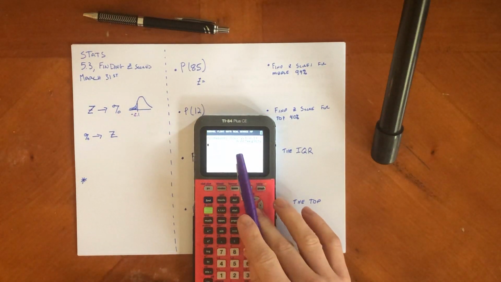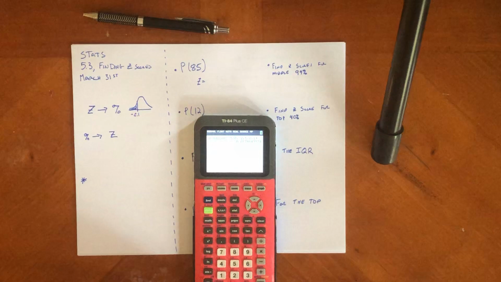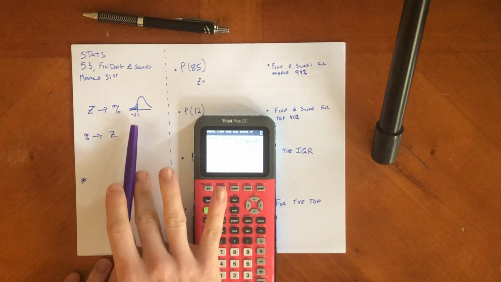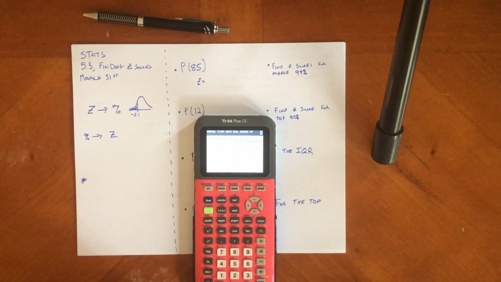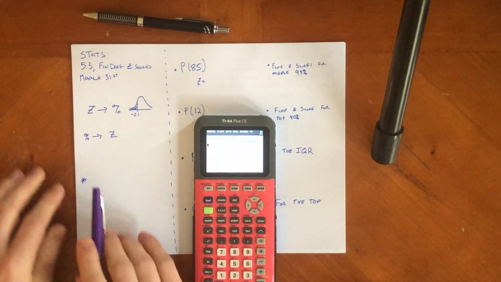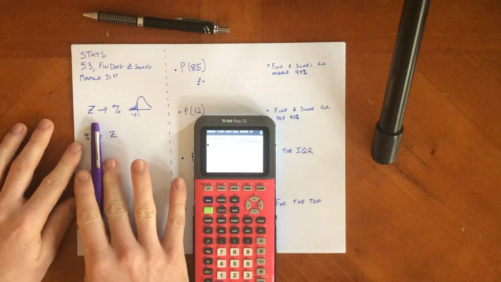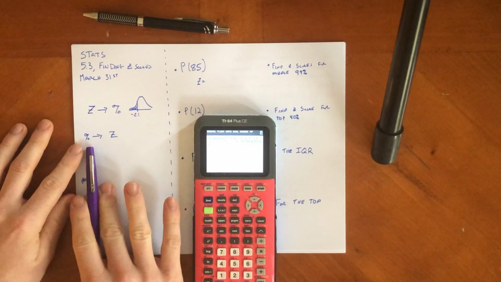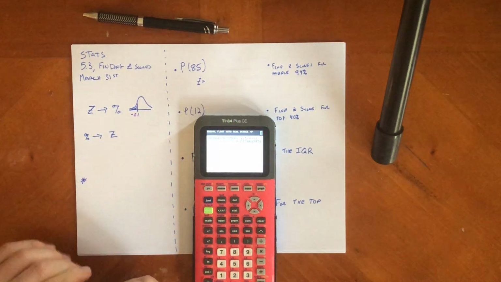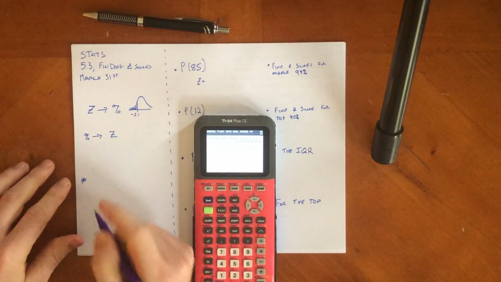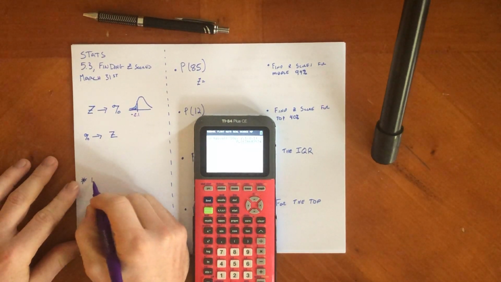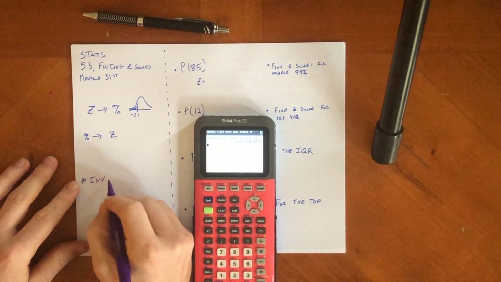This will be the percentage, so 17.86% of the curve will be underneath negative 2.1 standard deviations. So today what we're going to do is figure out how to go from a percent back to a z-score. So I'm going to give you a percentage and we're going to go back to a z-score. And the way we're going to do that is we're going to use something called the invert norm.